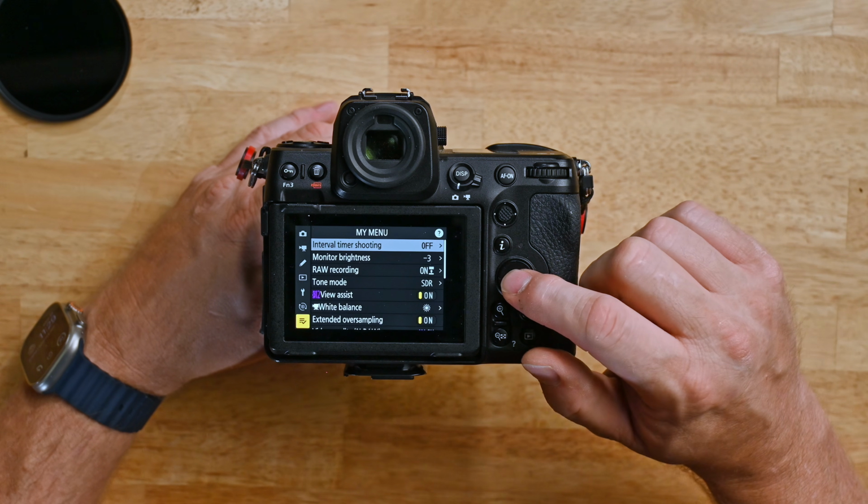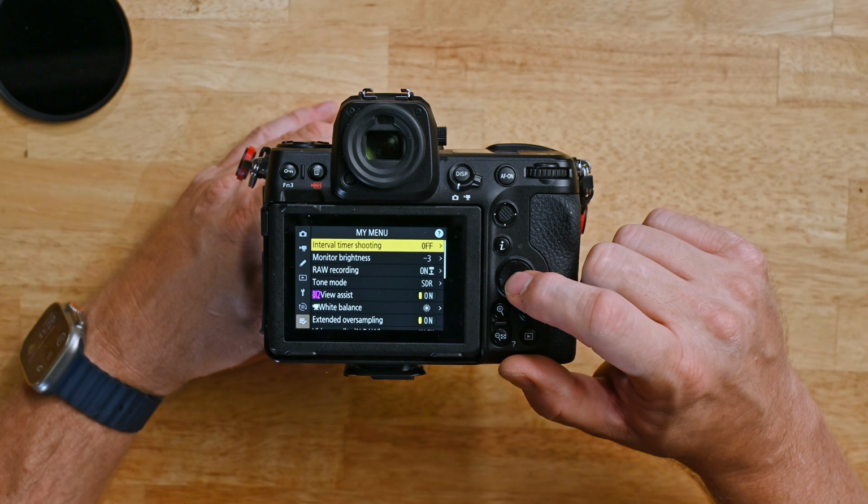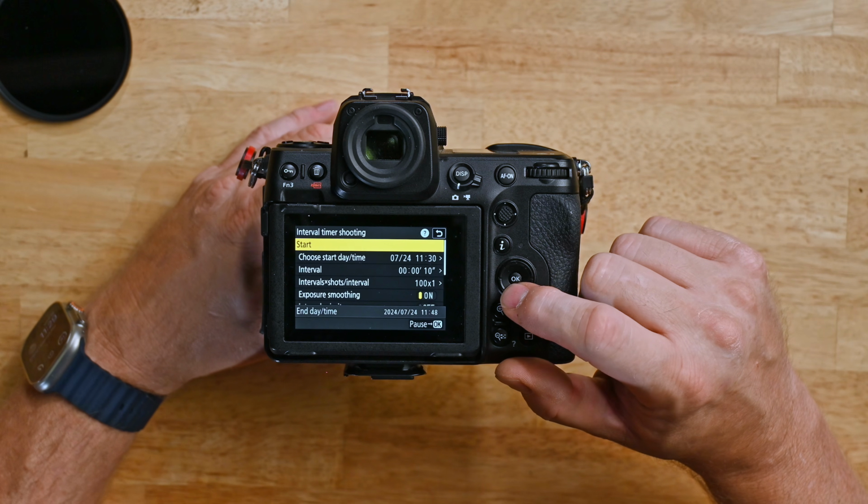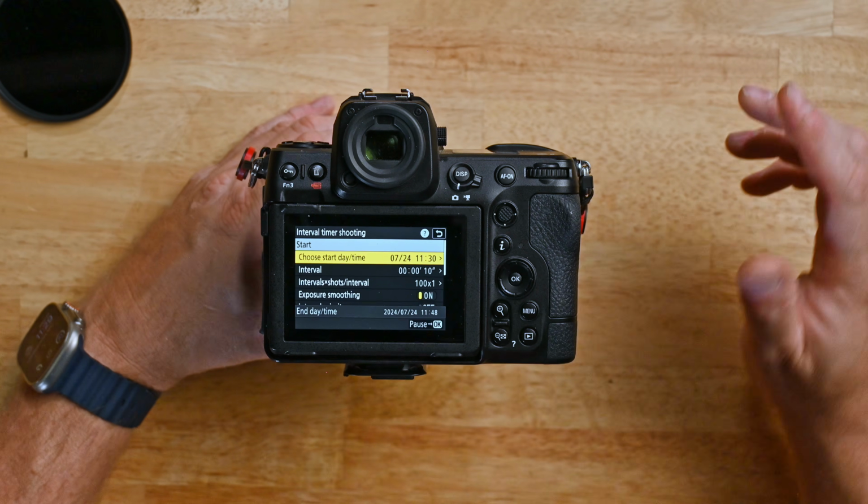We're going to go into menu. We're going to go into interval timer shooting. We're going to click it. We're going to go down, choose start day of time of day. So let's say we had to get there early at the cathedral to get that sunset shot. And we don't want the time lapse to start until 6 o'clock. You can set that right here and it will wait.